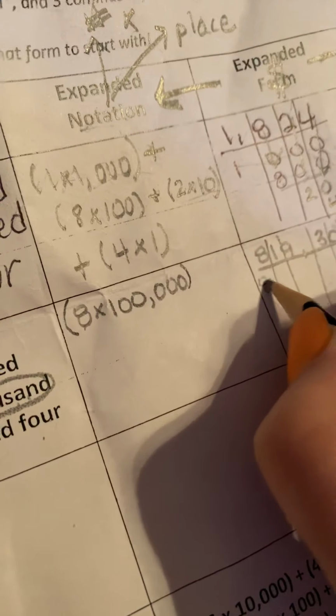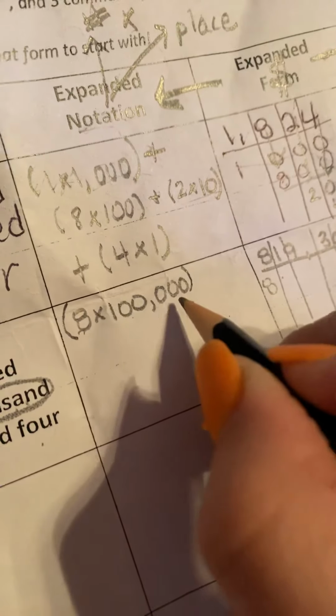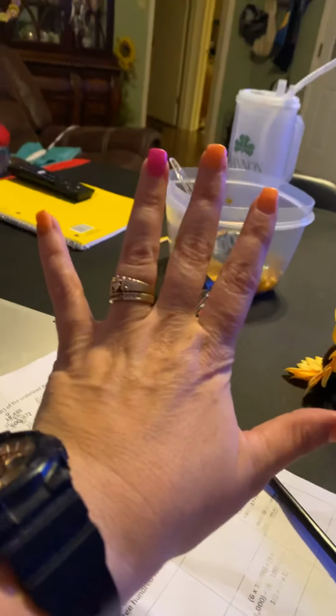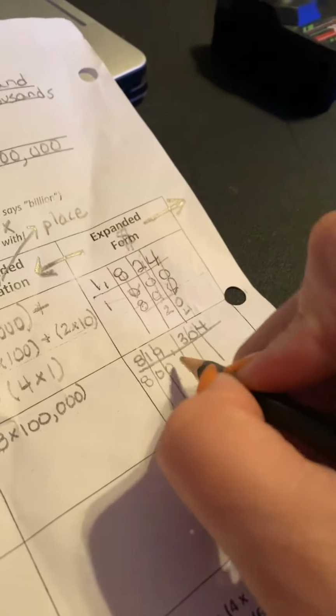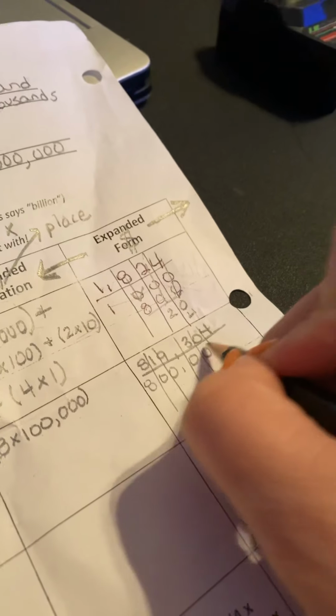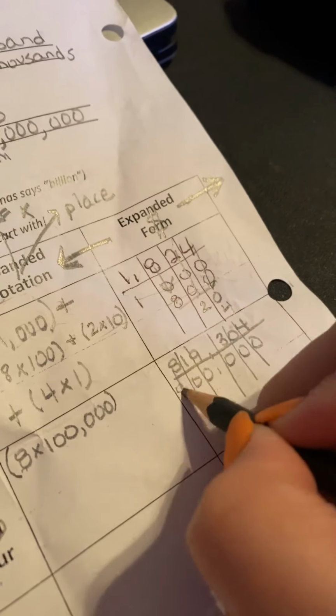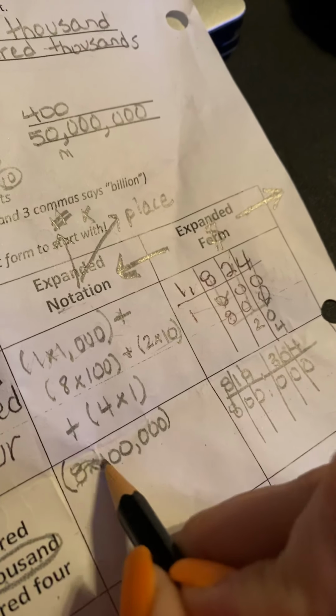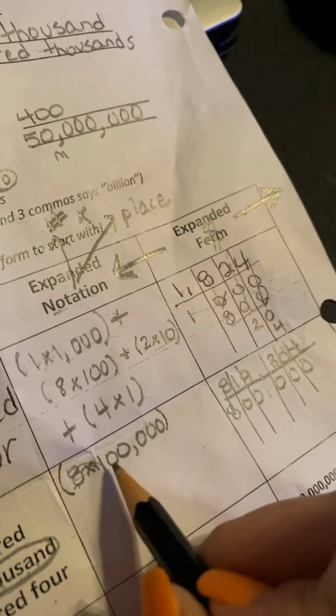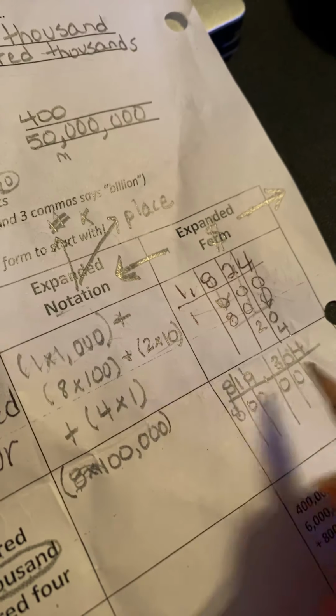So I have an 8. So 8 100s. If you had 8 100s, 100, 200, 300, 400, 500, 600, 700, 800. 8 100s is 800,000. So basically it's the 8 followed by zeros. Right? Because anything times 1 is 8 followed by zeros.